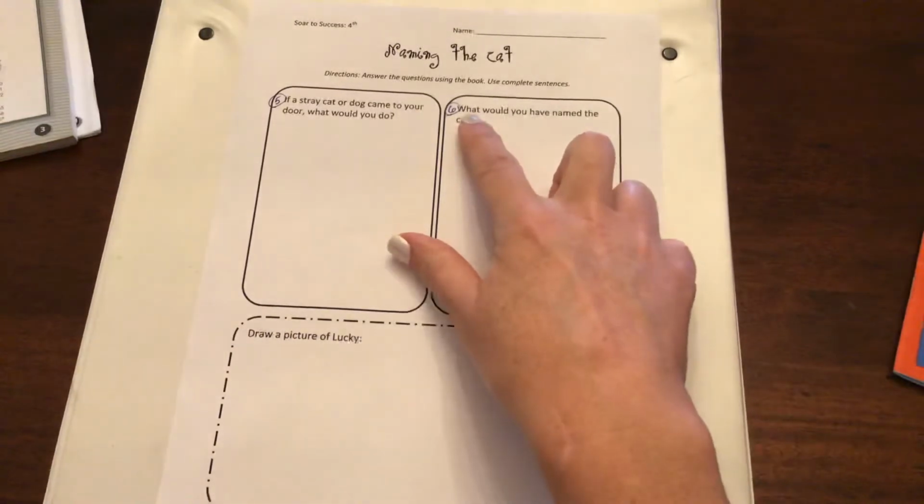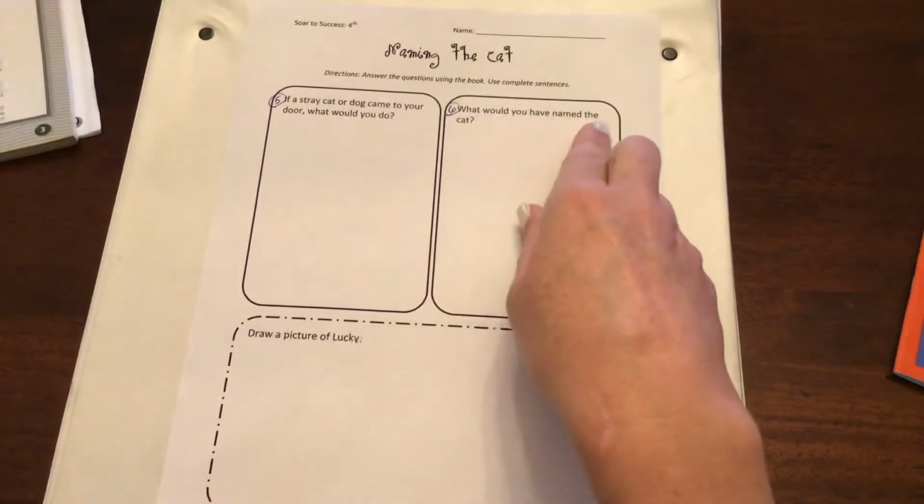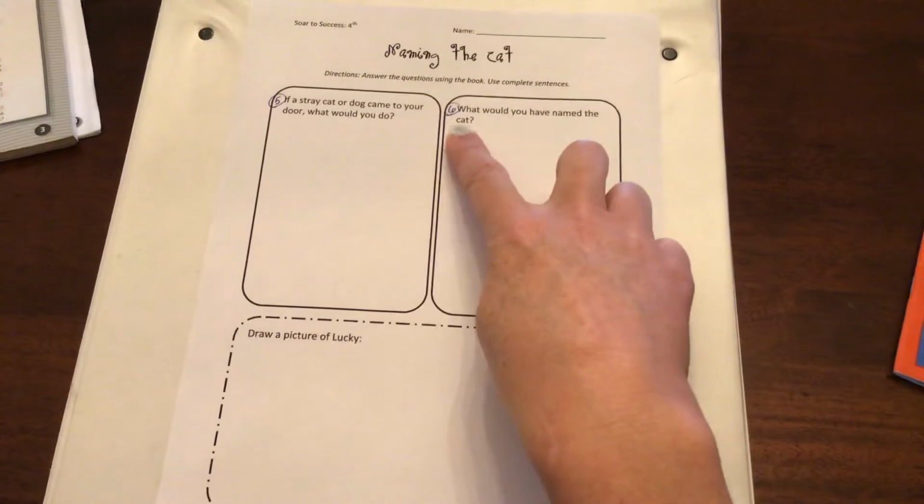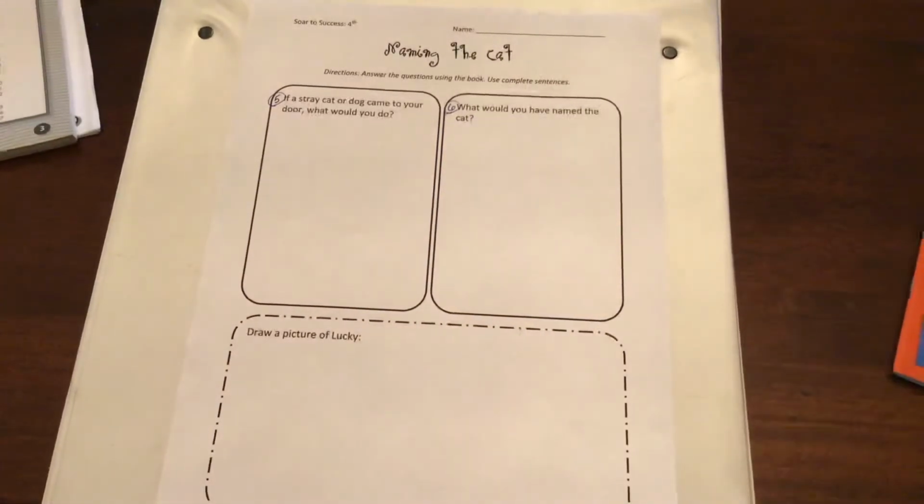And number 6, what would you have named the cat? Again, questions 5 and 6 are your opinions. We will talk about that kind of fun stuff as we go through the lessons.